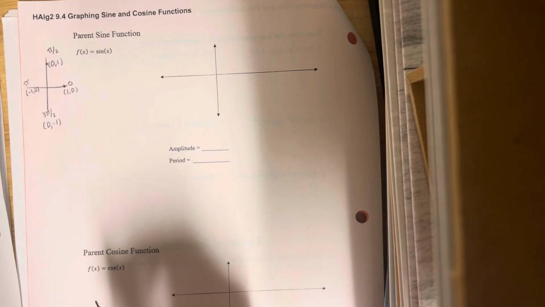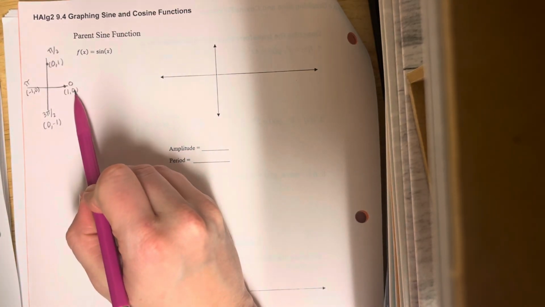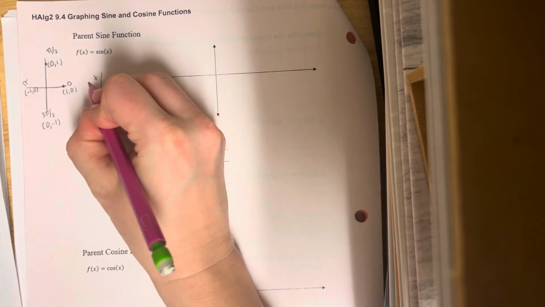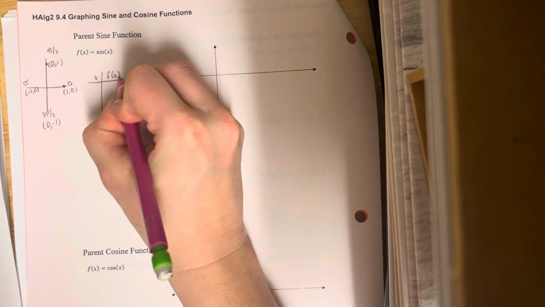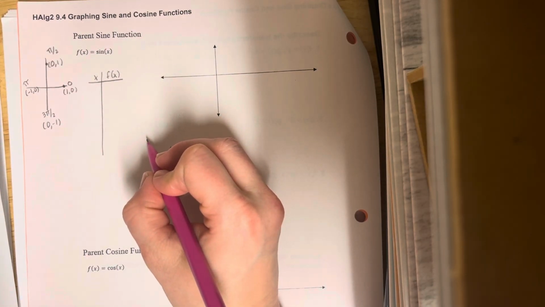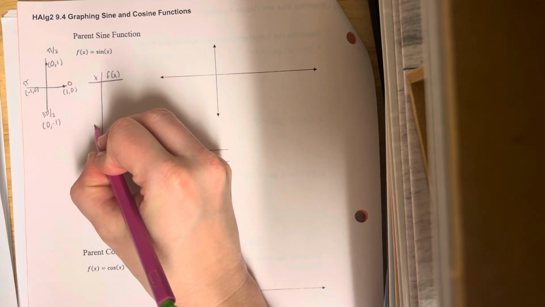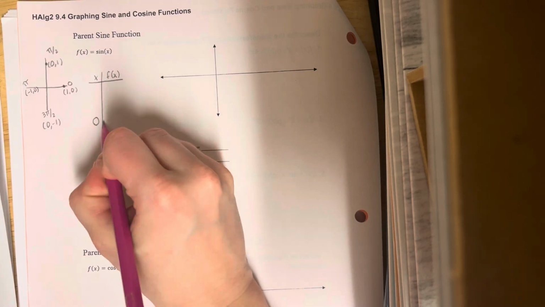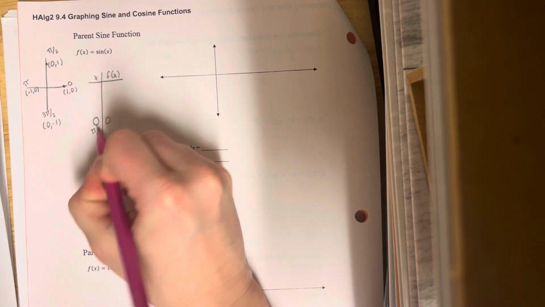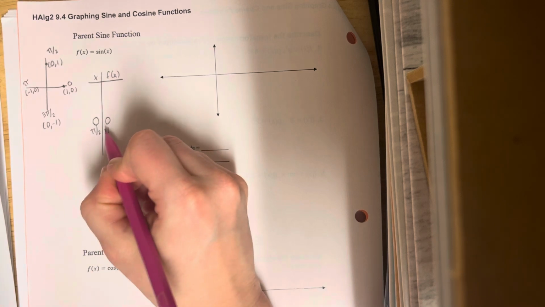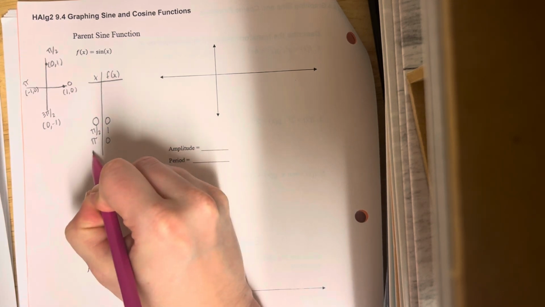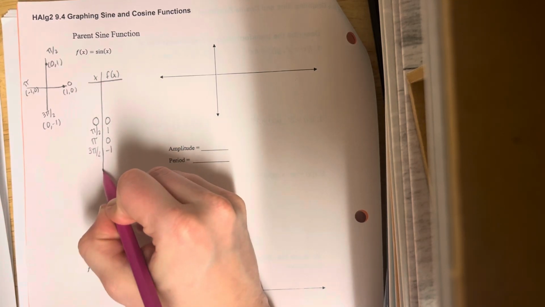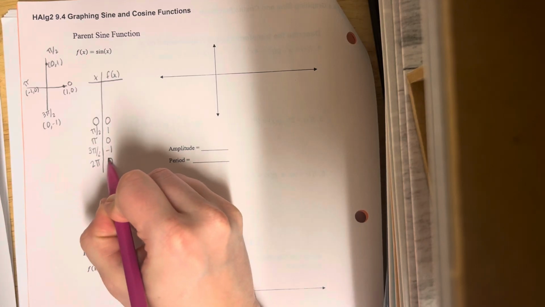Now, if we think about sine, remember sine goes along with our y values here. So we're going to make a table here for our parent function. Okay, I'm going to start in the middle at 0. And if sine goes along with the y, it's going to be (0, 0). At pi halves, it's 1. At pi, it's 0. At 3 pi over 2, it's -1. And at 2 pi, it's 0.